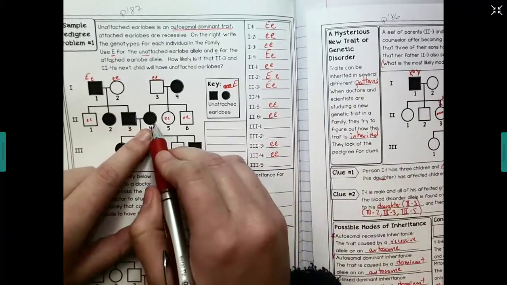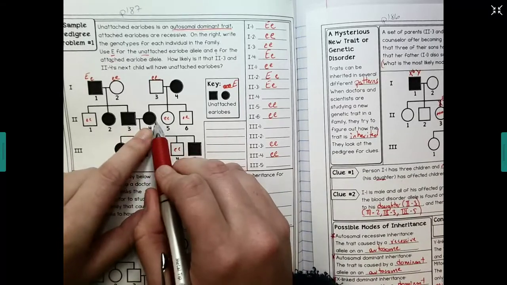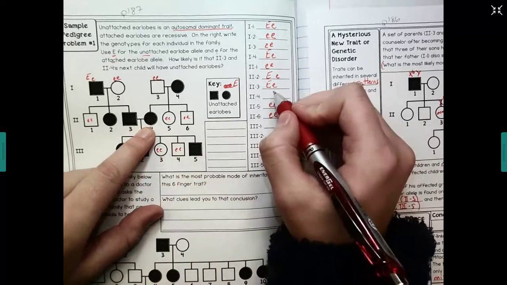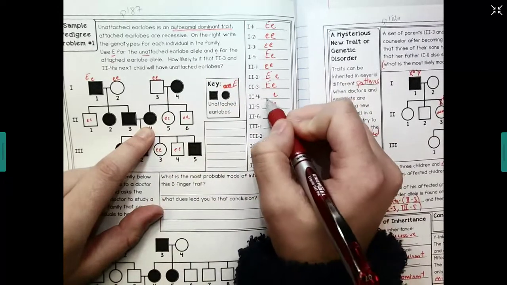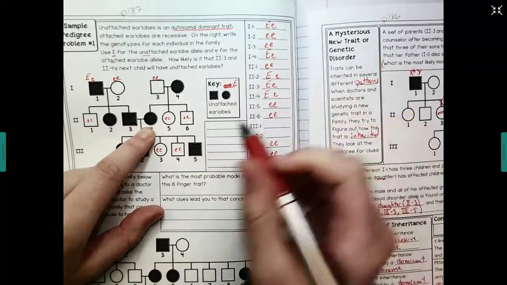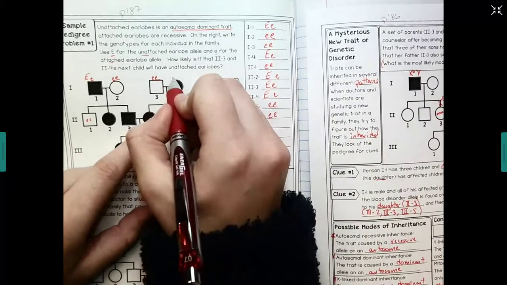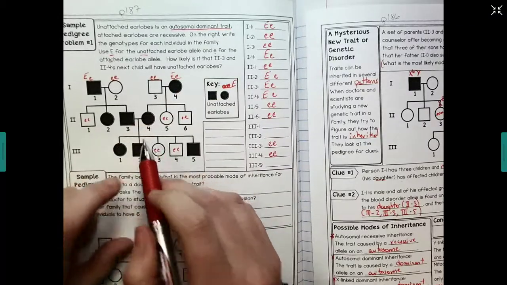And then person 4 here, right? This guy's wife, person 4, she is affected. So dad here, right, gave the lowercase e. Mom had to give at least an uppercase e, right? Individual 1, 4. Right, we said had to be heterozygous. All right, there we go.